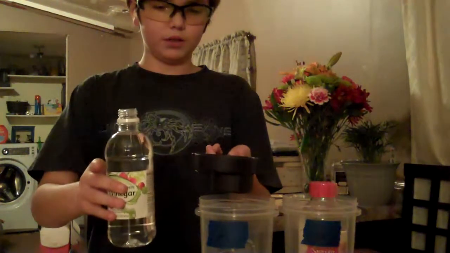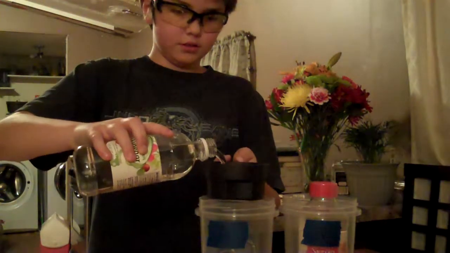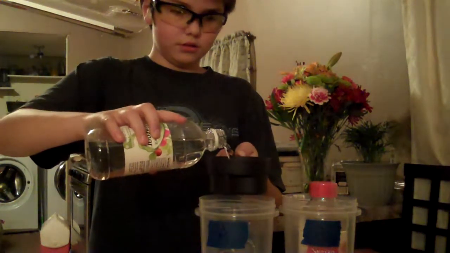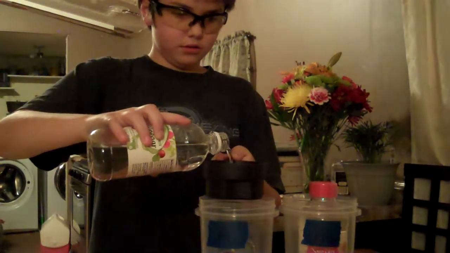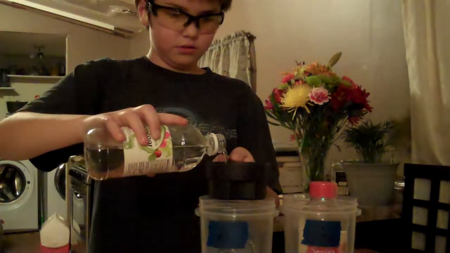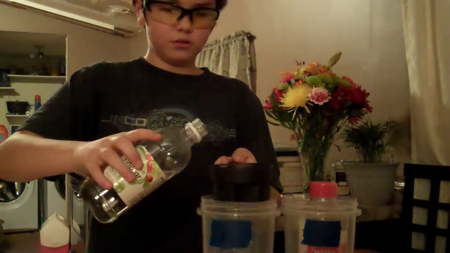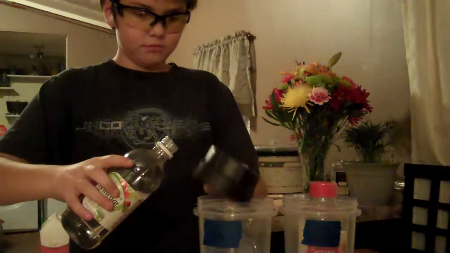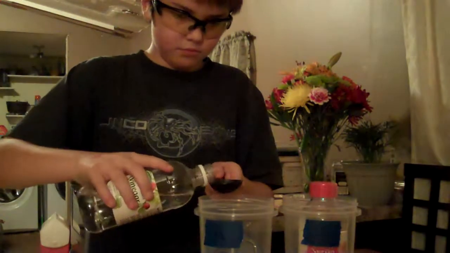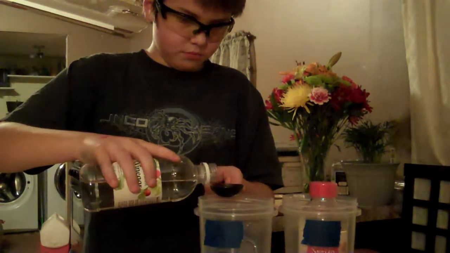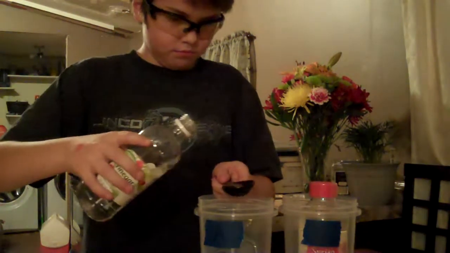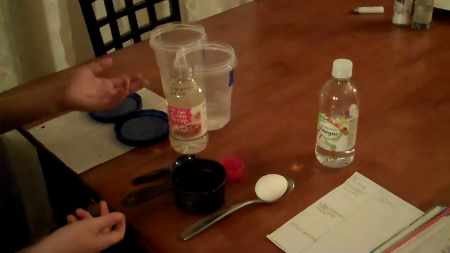Gonna pour 1 cup and 1 tablespoon of vinegar into the container, being careful not to spill. Then we're going to do the same thing with the corn syrup.